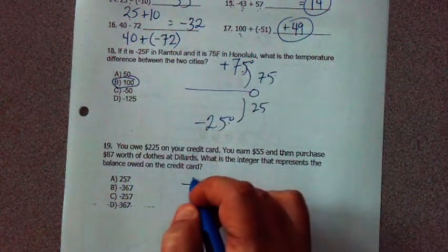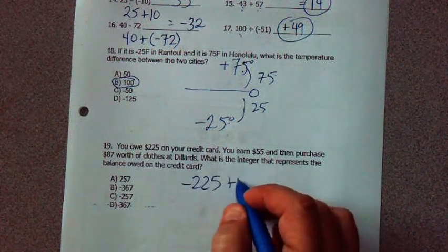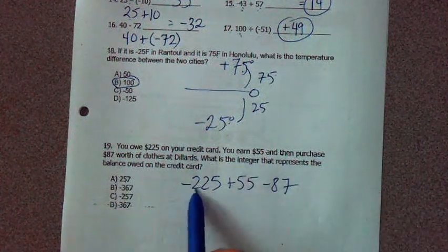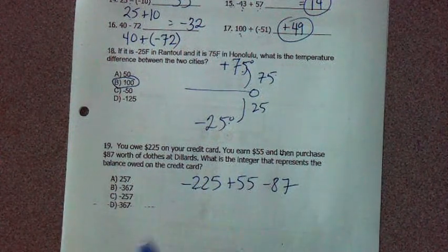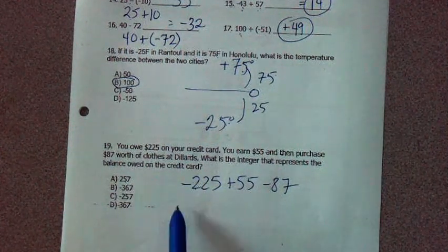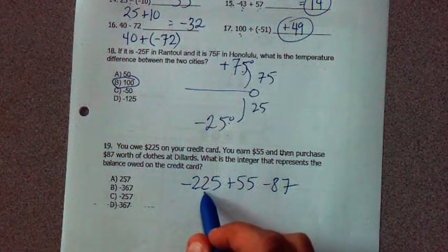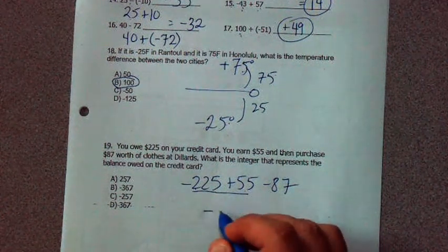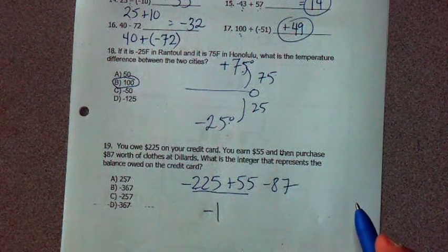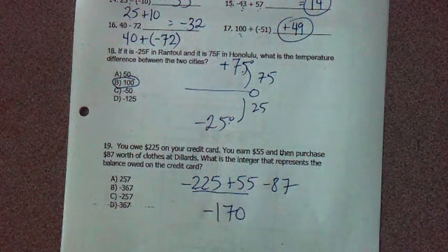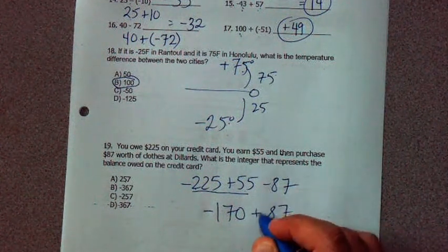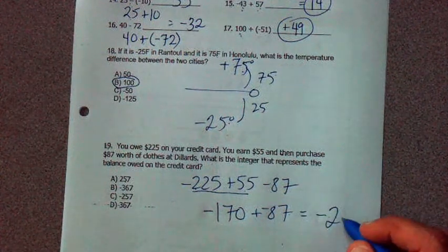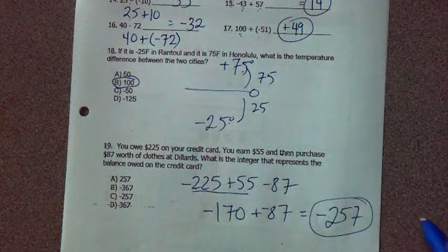Number 19, if you owe $225 on your credit card and then you earn $55 and then you purchase $87, that was a bad choice since you're already negative 225. What's the integer that represents the balance owed on the credit card? So these are some big numbers here. When we add 55, we earn 55. We are now negative 100, 25, 30 more, 170. We're going to subtract 87 from that or add a negative 87. That's going to bring us back way down. We now owe $257.